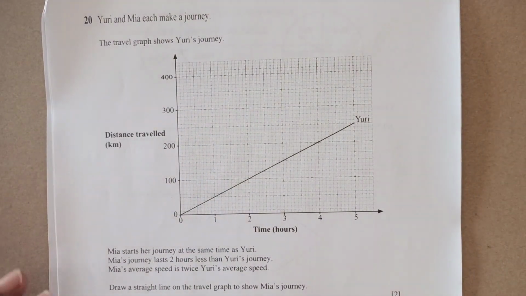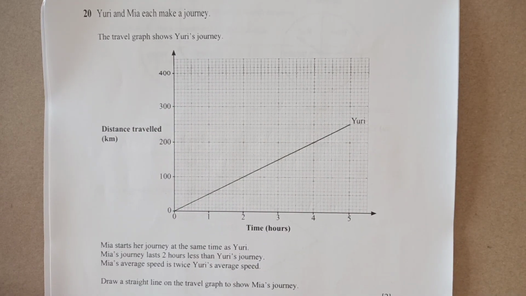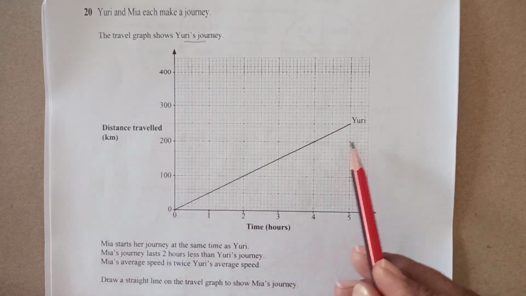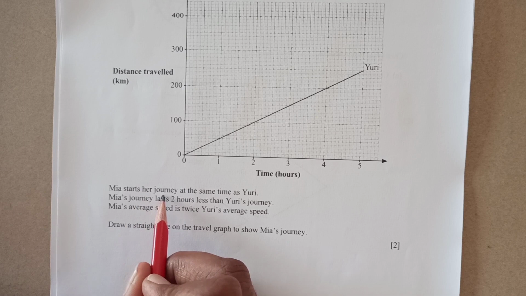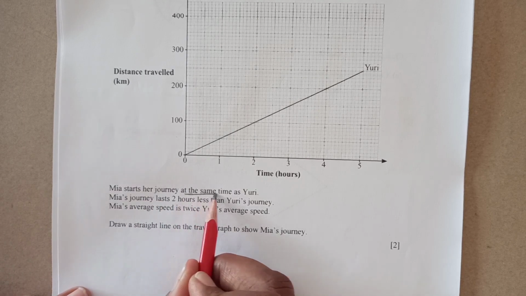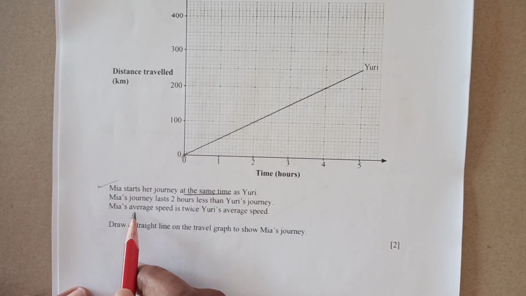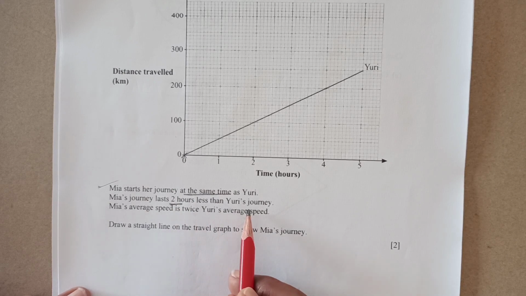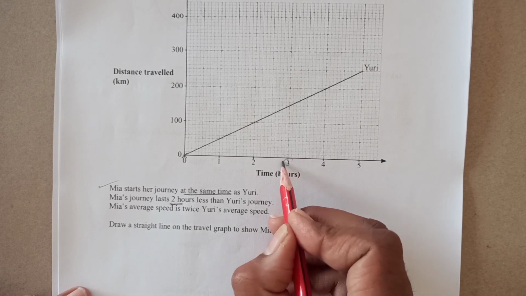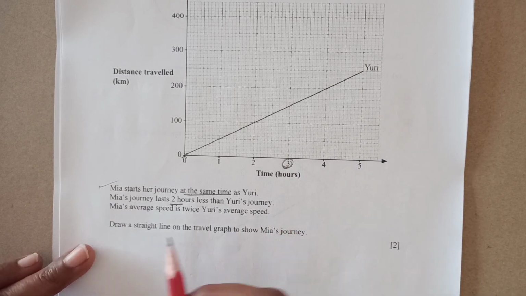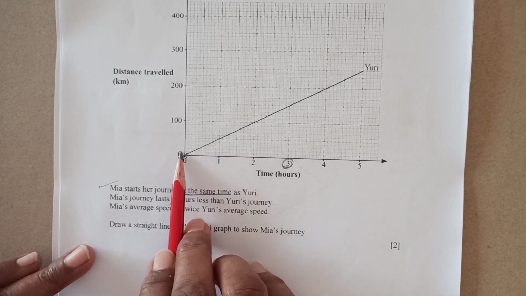Now number 20, we have Yuri and Mia each make a journey. The travel graph shows Yuri's journey, right? Here it's Yuri's journey, distance traveled on this side, time taken in hours. Mia starts her journey at the same time as Yuri, starting from here. Mia's journey lasts 2 hours less than Yuri's. So Yuri's is ending at 5, so Mia's is ending at 3, 2 hours before. Mia's average speed is twice Yuri's, so her speed is twice that of Yuri.